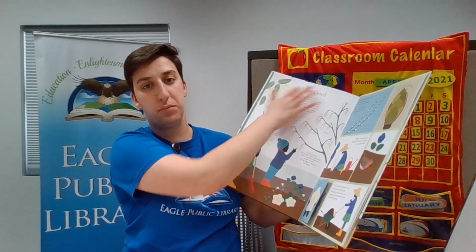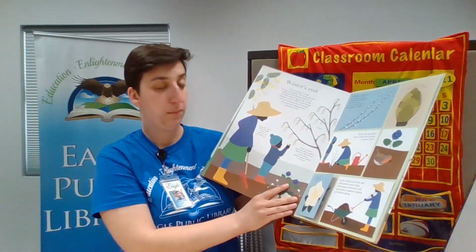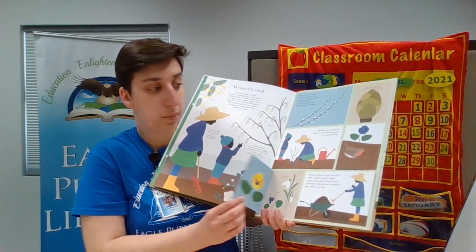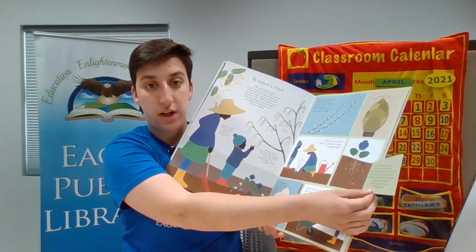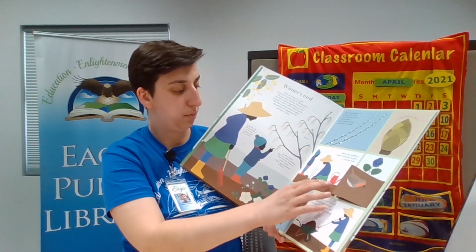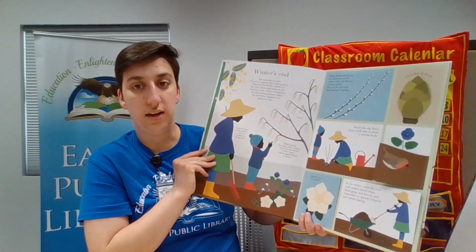I'm just going to read this big part for you, and if you want to check it out, you can read all these little pieces. But this is such a fun book because it's got these flaps with flower pictures underneath and this little bird getting the worms out of the ground. It's very exciting. There's lots of different things to explore in these books. They're super fun.